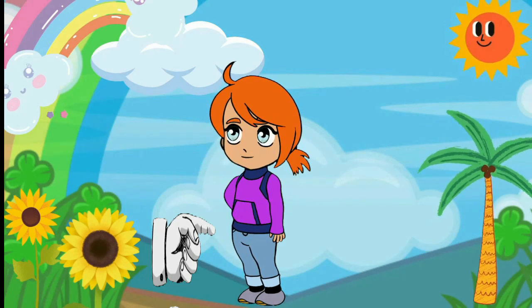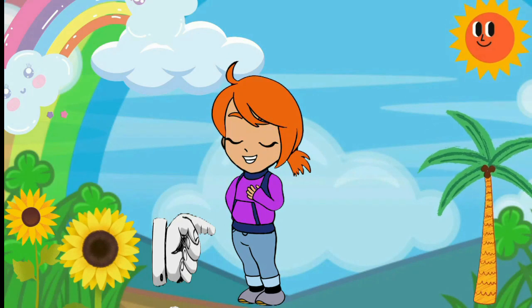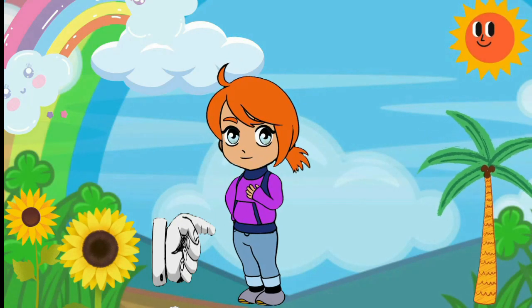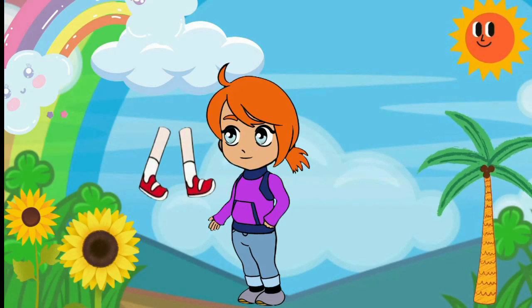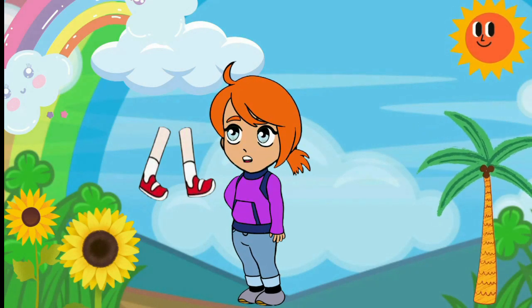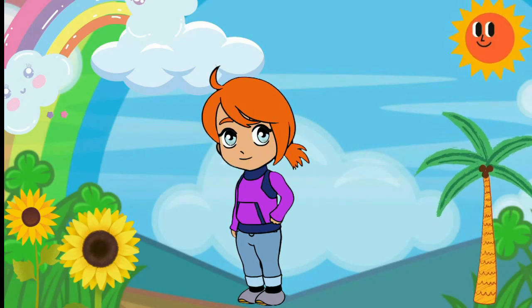Hands, the hands help you do a lot of things. The hands help you play sports. They help you to do heavy labor, like fixing a nail on the wall. Legs. Your legs help you move around, walk and run. You can kick a football and even play with a skipping rope.